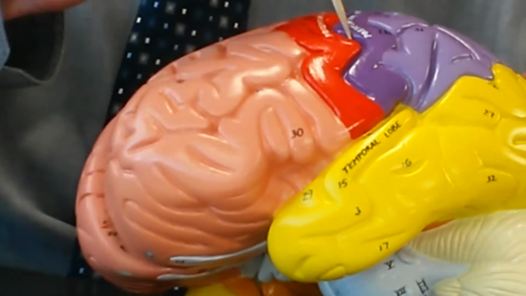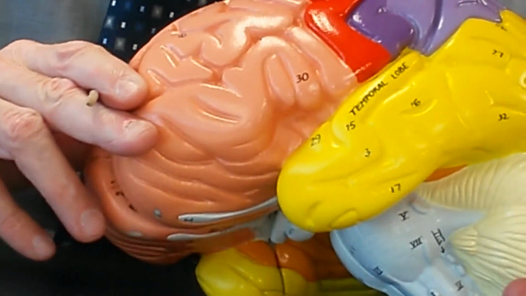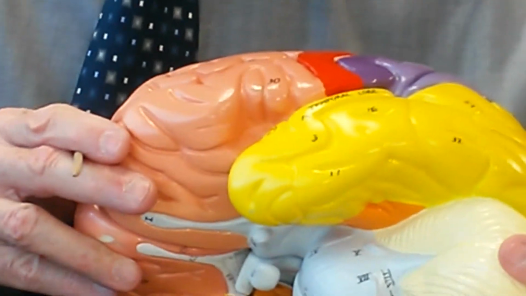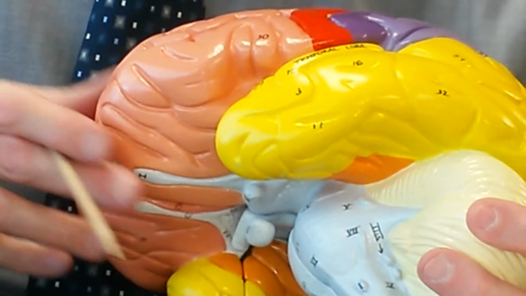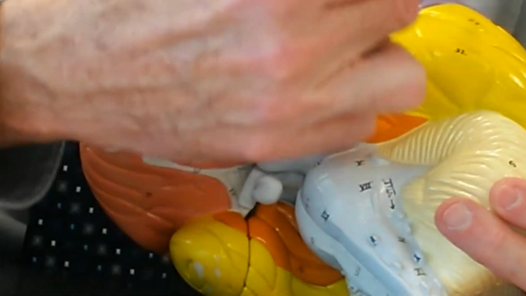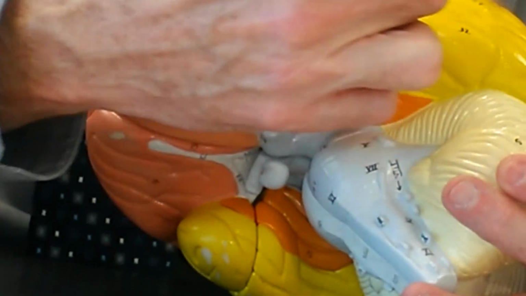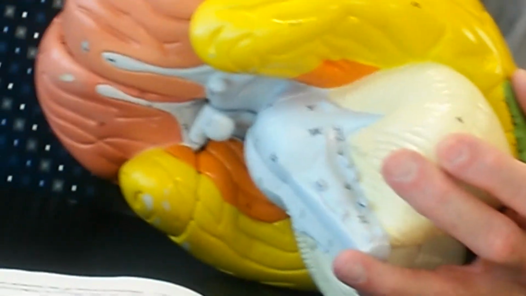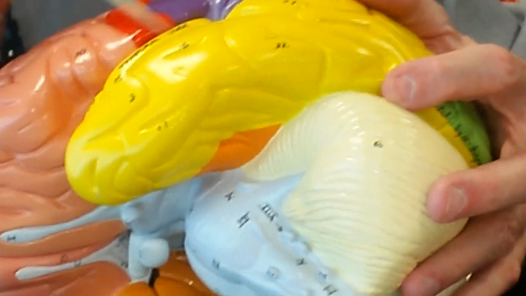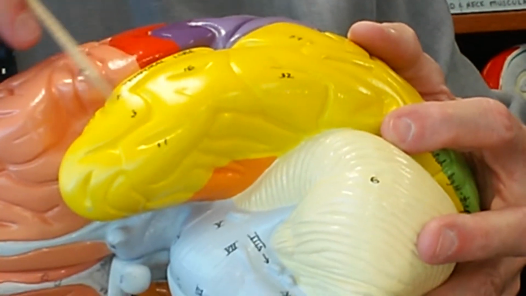Central sulcus, we just did. Primary auditory area. Let's find the primary auditory area. The primary auditory area would be, well, anybody tell me which lobe this is in yellow? The left temporal lobe. All the yellow is left temporal lobe. All the yellow here. Excuse me. And we've got a bulge right there. That would be the superior temporal gyrus, or the superior gyrus of the temporal lobe.